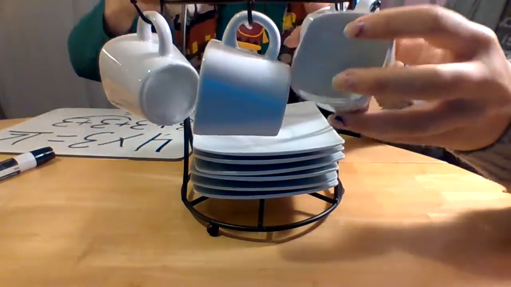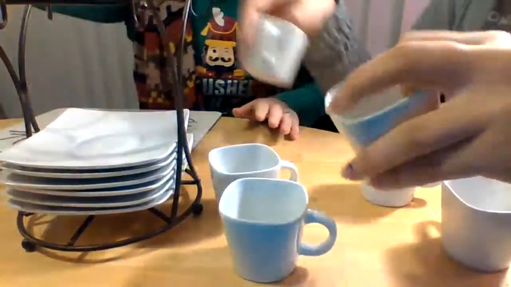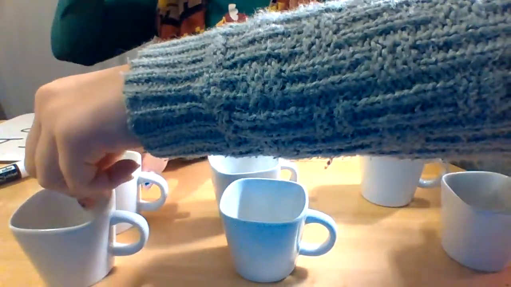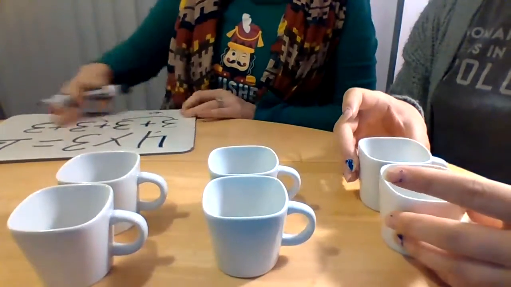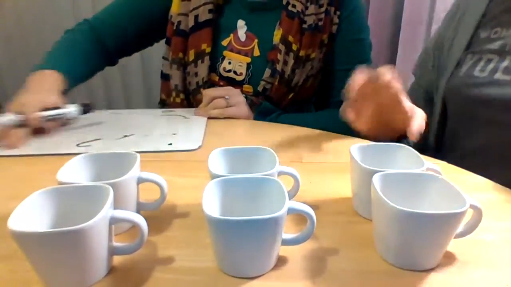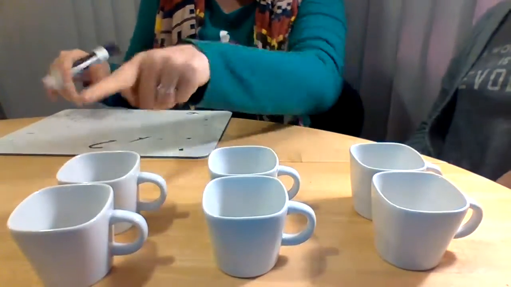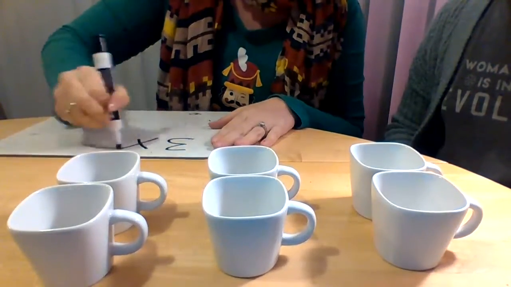So, let's divide up our coffee. You know I like to drink more than 1 cup. These are actually espresso cups. So, we have them in equal groups, right? So how many different groups do we have? We have 3 groups of 2.